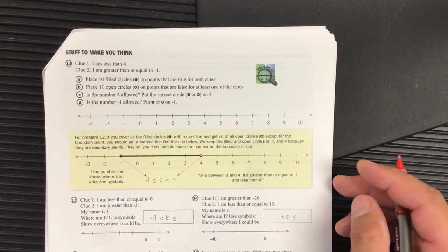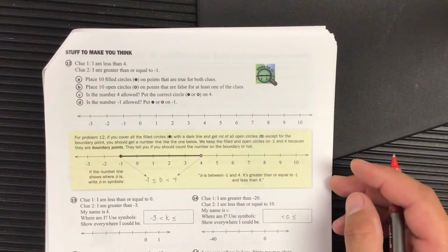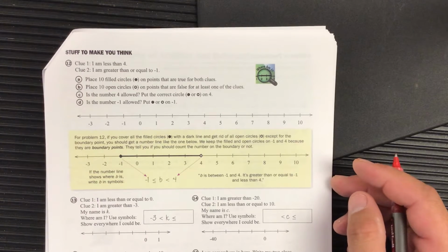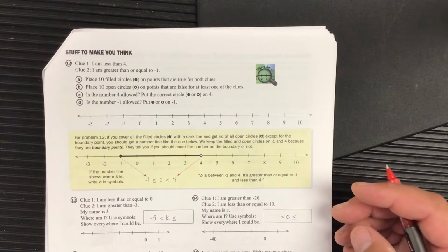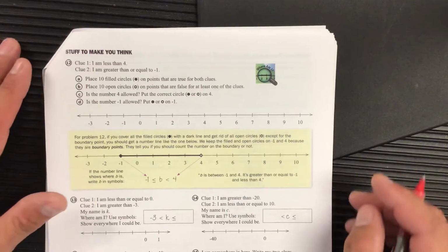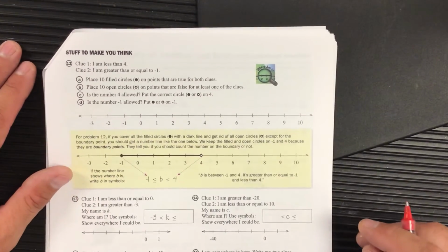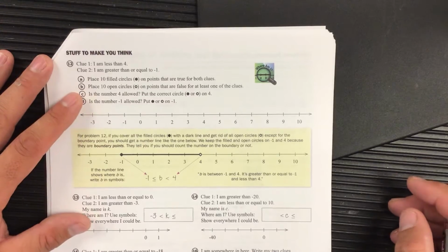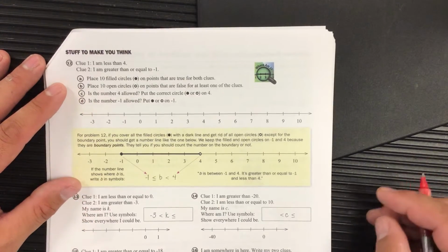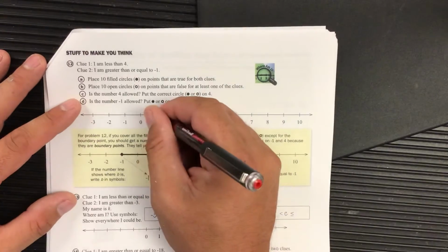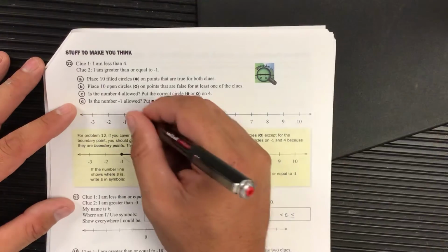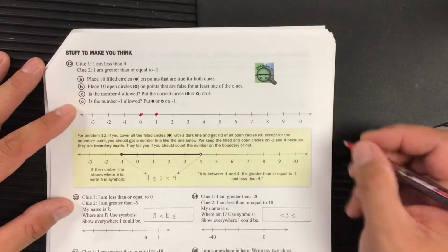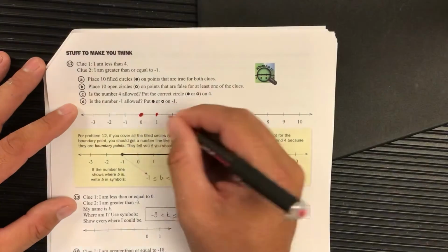Number 12, guys. Clue number 1, I am less than 4. Clue number 2, I am greater than or equal to negative 1. So we need to put 10 dots that are true for both. Give me a number that's less than 4, but bigger than negative 1. 1. There's 1. I need 10. Yep, 0. More. Let's shout them out.